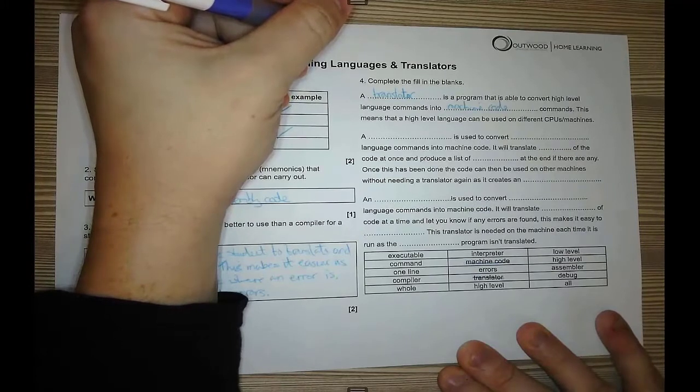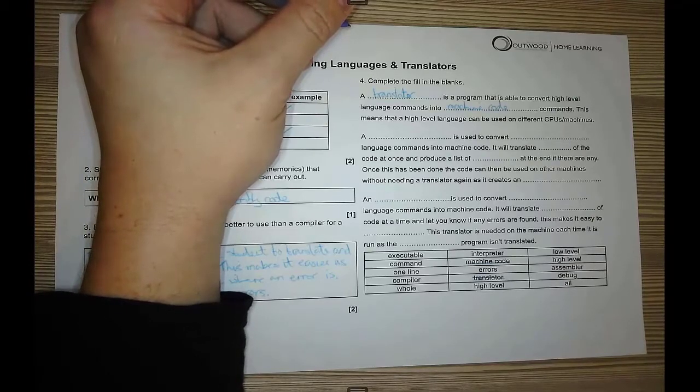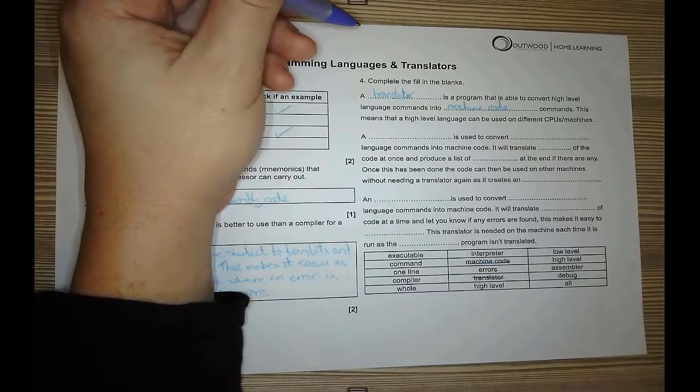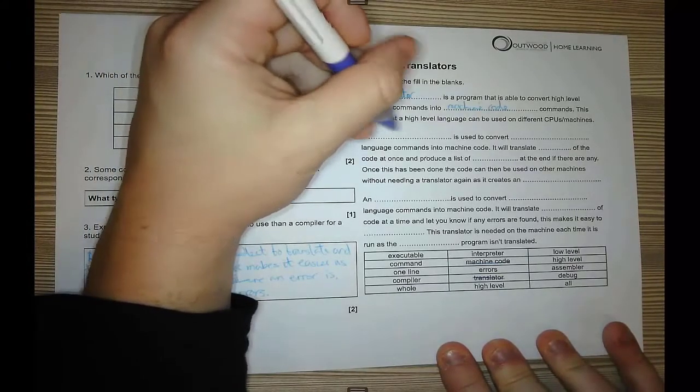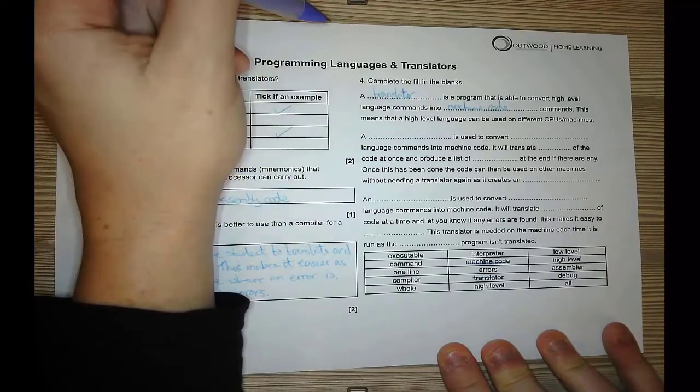This means that a high-level language can be used on different CPUs or machines. Okay, so by using high-level language, you can use it on different machines. If you're using assembly language, that limits the types of CPUs, because a lot of them are specific to that CPU. Okay, so our next one is blank is used to convert blank commands into machine code.